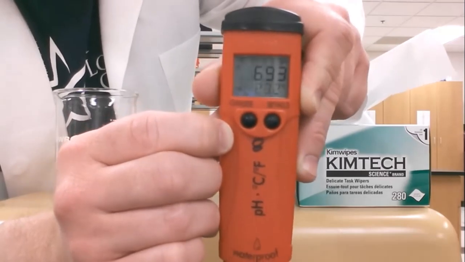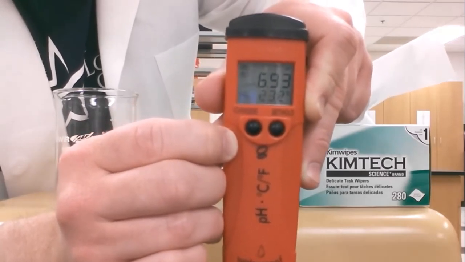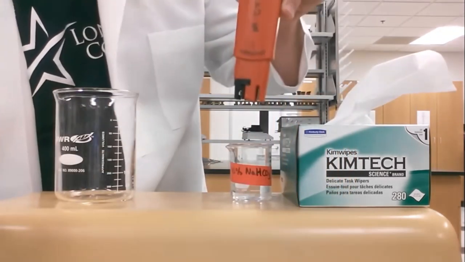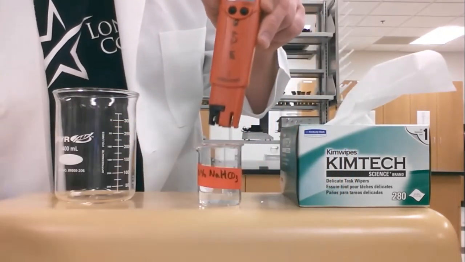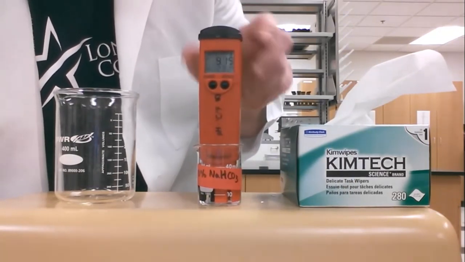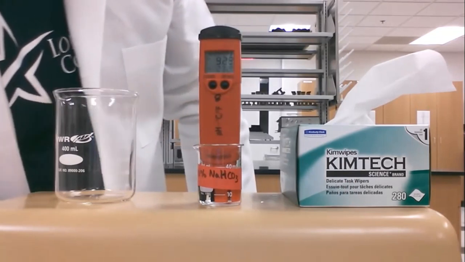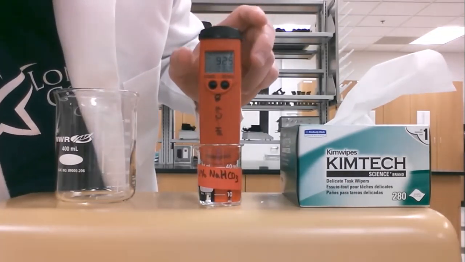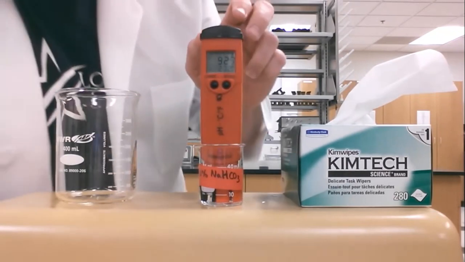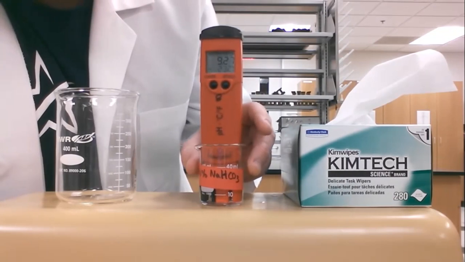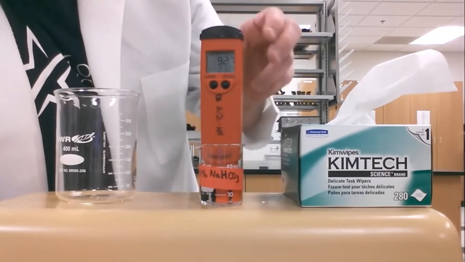Alright, so immediately you're going to see a pH reading. We're going to take the pH meter and put it into your solution, and that's going to give you the pH of the solution. Here we have a 9.27 reading for the pH, which is about right because sodium bicarbonate is slightly basic.